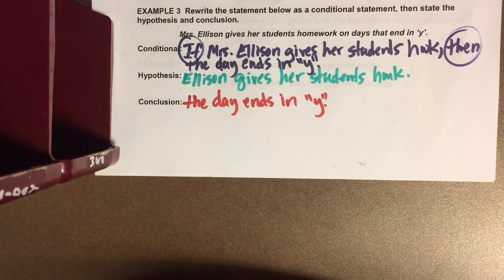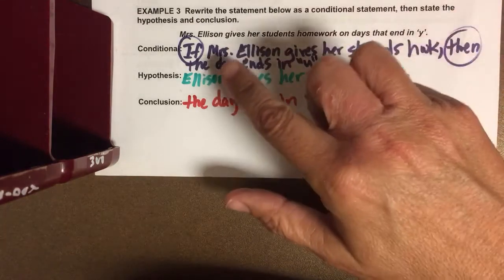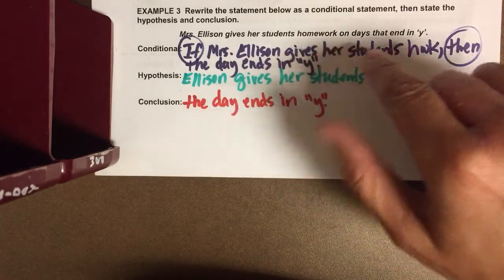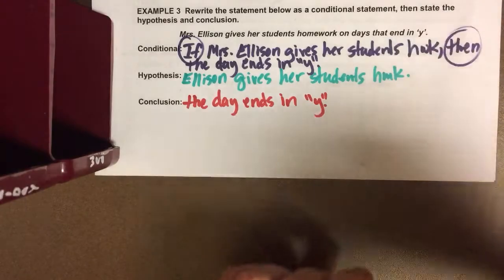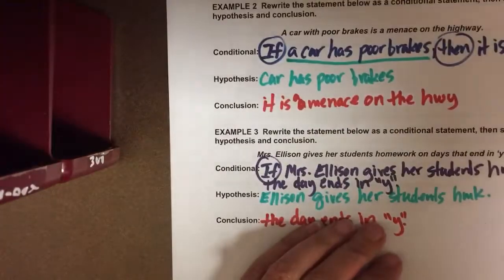She may not be giving them homework every single day. It just says if she gives homework, it has to be a day that ends in Y. She could be like us and only give homework that's due on Tuesday. If I give homework, it's due on a day that ends in Y. It's due on Tuesday. That doesn't mean I'm giving homework every single day that ends in Y. So that's how you do the conditional statements with the hypothesis and conclusion.